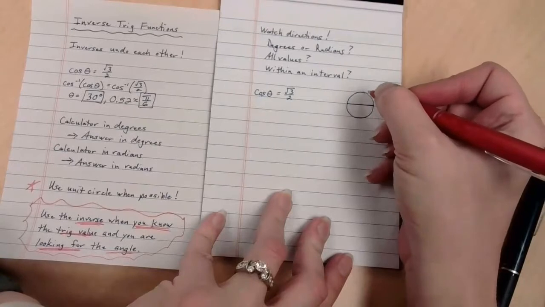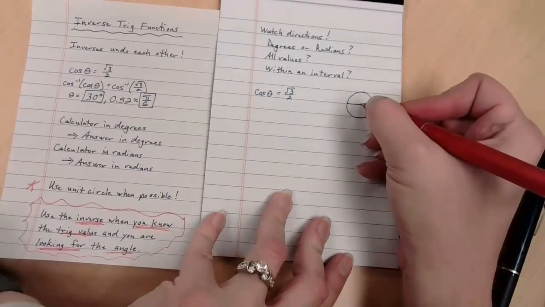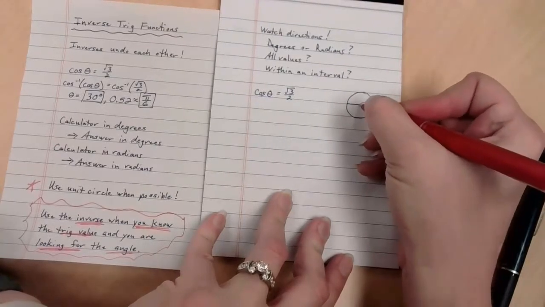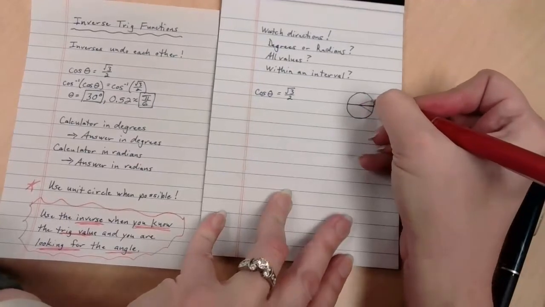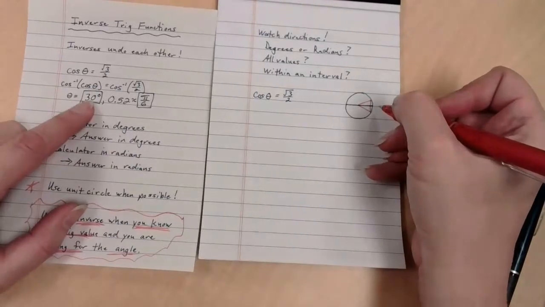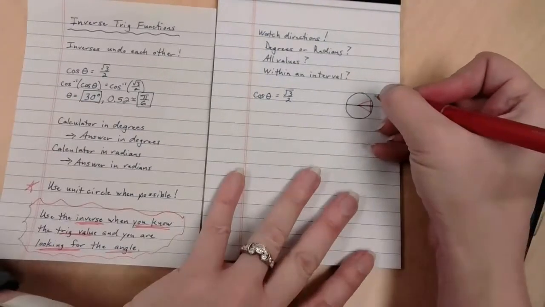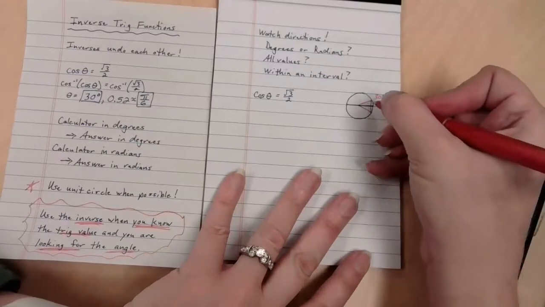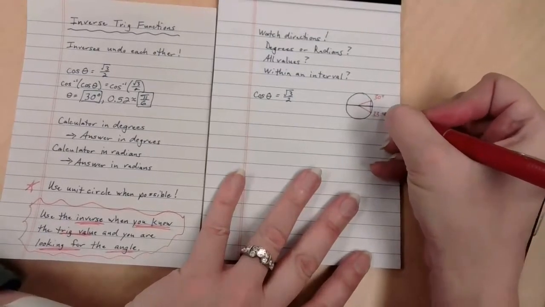Well, cosine is related to x. X is positive over here and here. So we are talking everything that is in the first or fourth quadrants with a 30-degree reference angle. So 30 degrees, we already said, was going to be an answer, but quite frankly, so is 330 degrees.